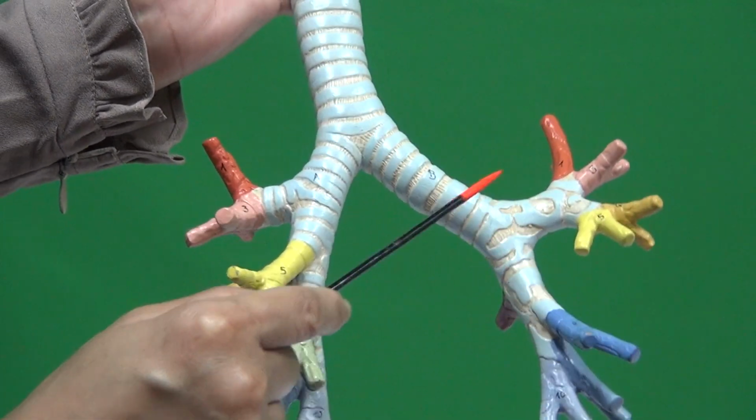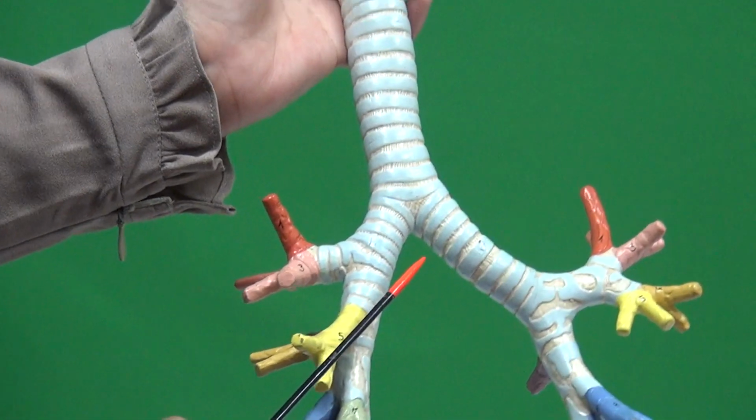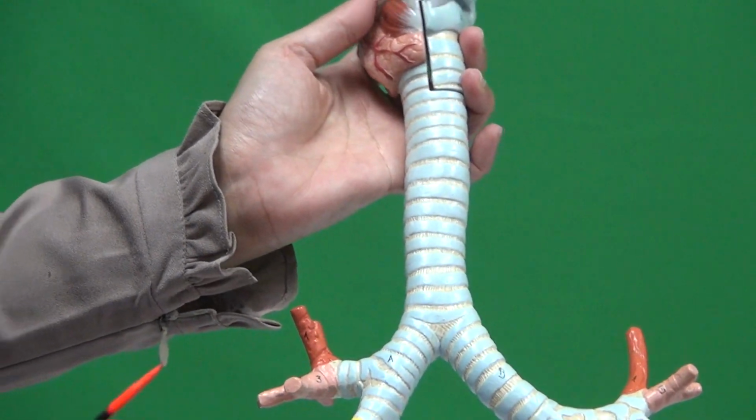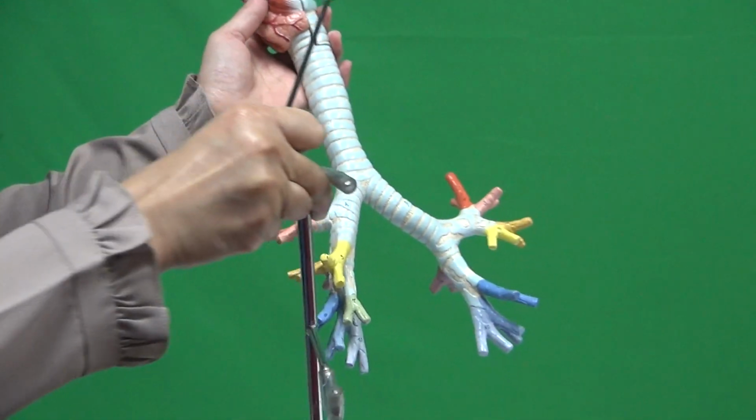So that's all for the tracheobronchial tree. Thank you.